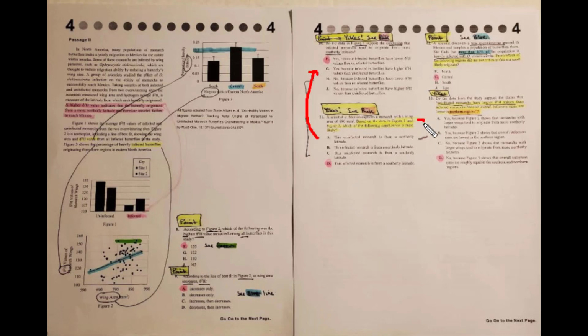What I did is I started with the question itself. Based on the data, which of the following conclusions can be made? And we've got these wing area monarchs at 690. First thing I did is I came down over here to figure 2, then I found where 690 was.